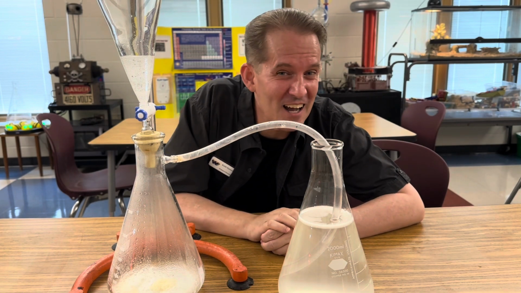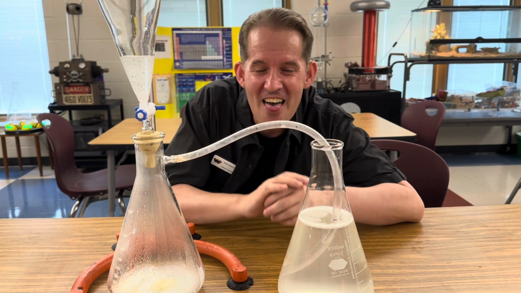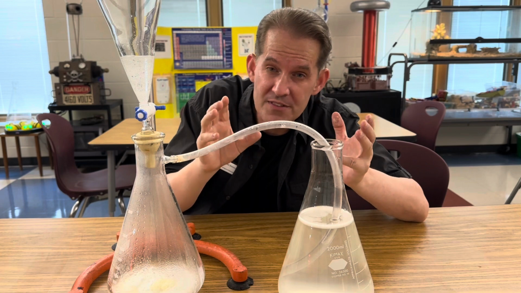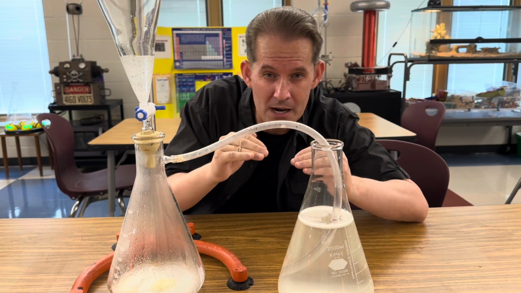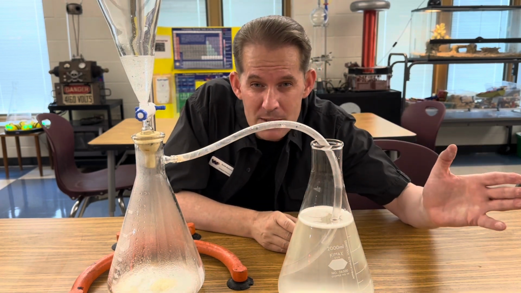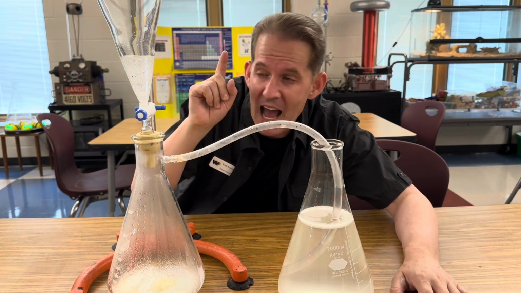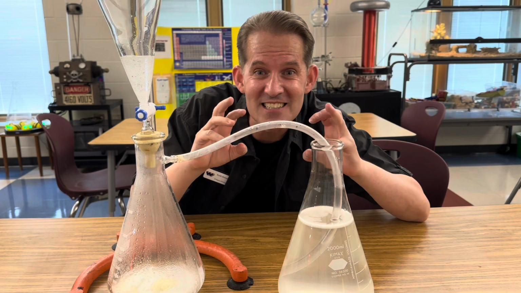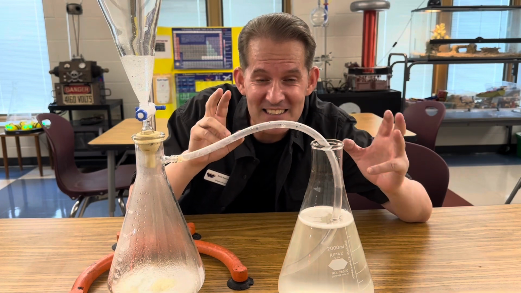Okay, let's talk about that cool red glow that you saw. That was Singlet Oxygen. So normally what we breathe is called triplet oxygen in its grounded state, and it accounts for about 20% of the air we breathe. But when we add that 30% hydrogen peroxide to the calcium chloride, it releases Singlet Oxygen in that excited state.